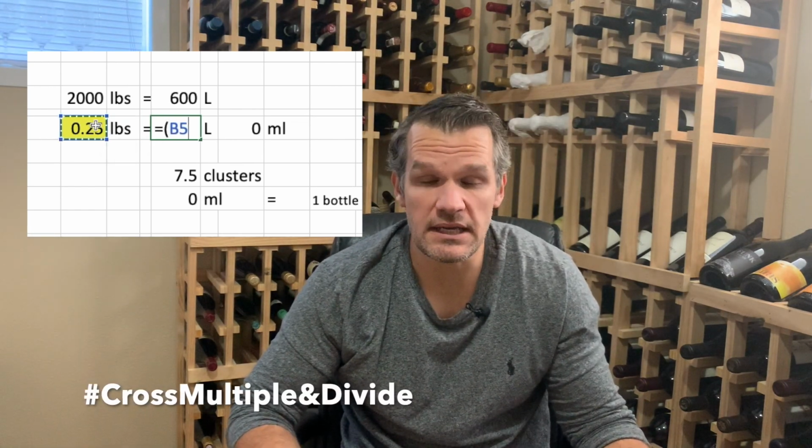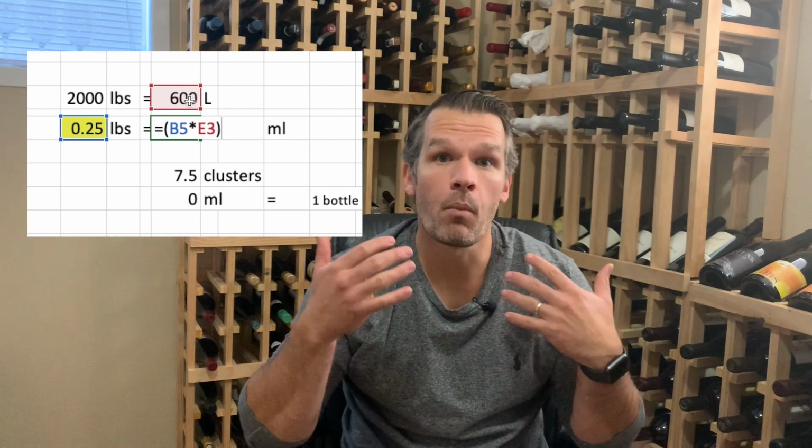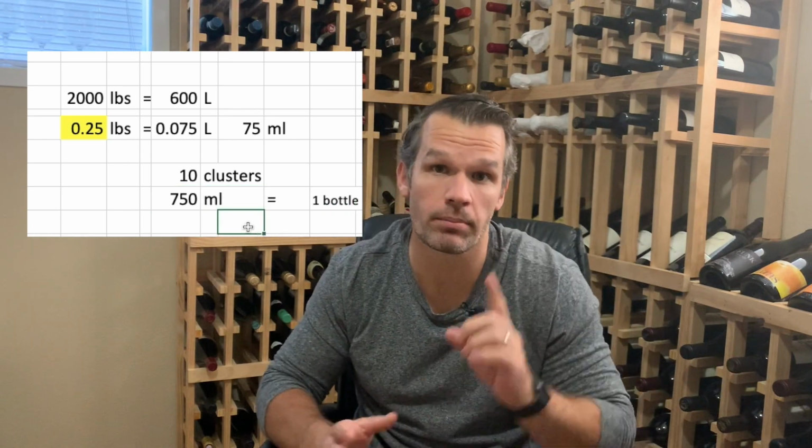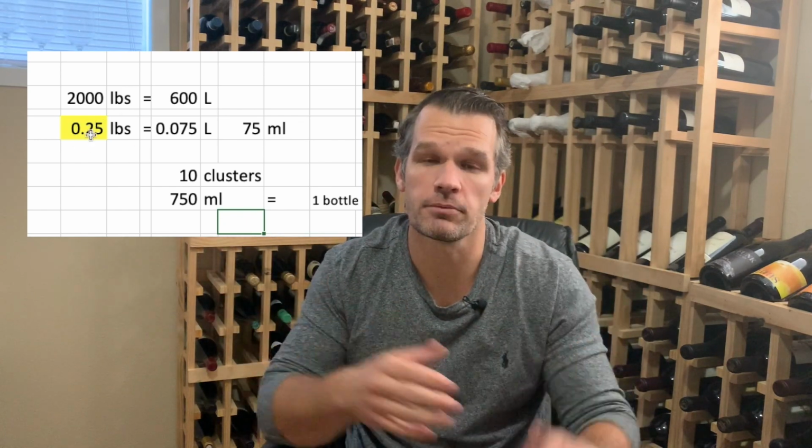Let's say that cluster didn't weigh 0.38 pounds. Let's say it weighed 0.25 pounds, a quarter of a pound. Then how many would I have? Well, that's some easy numbers, because then 0.25 pounds gives me 0.075 liters, 75 mils. So I need 10 of those clusters to get me from 75 mils to 750 mils. So I need 10 of those clusters to make 1 bottle of wine. That's if it weighs 0.25, and again, pressing and other things. But for argument's sake, 0.3, 0.25, 0.35, those are all pretty normal numbers for cluster weights for grapes.